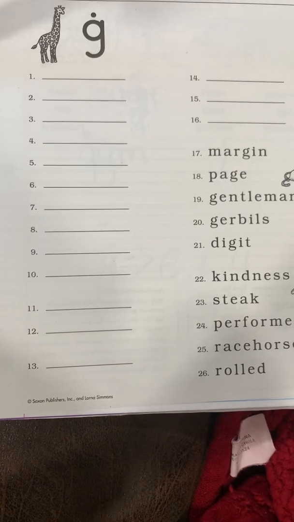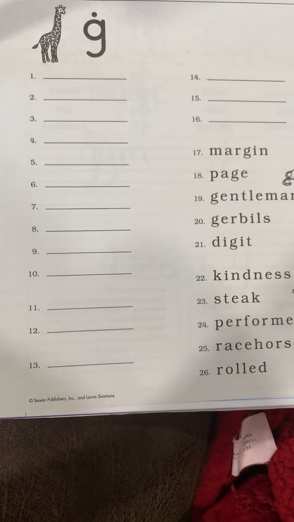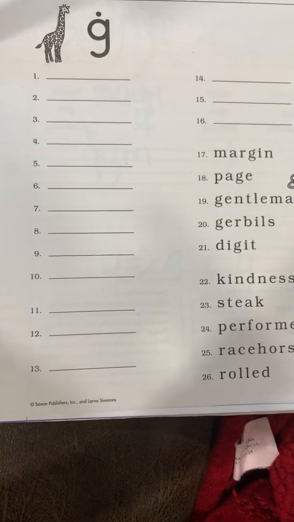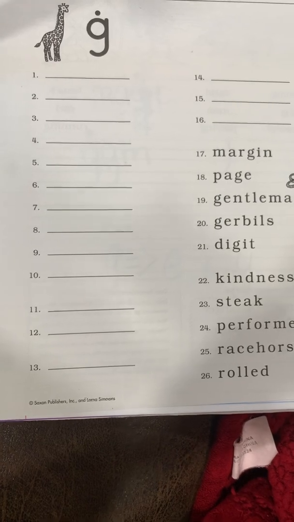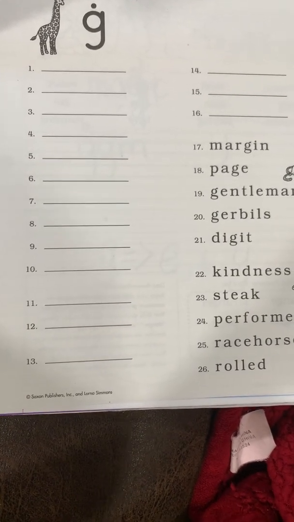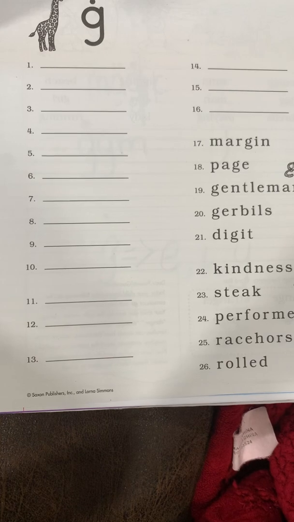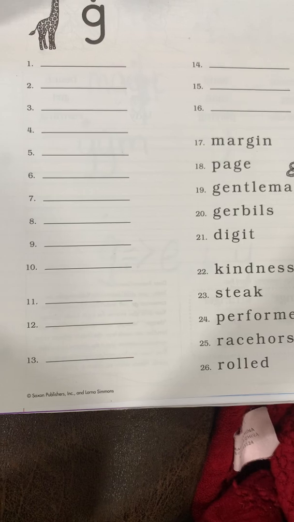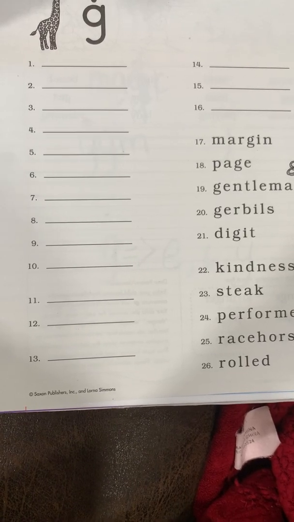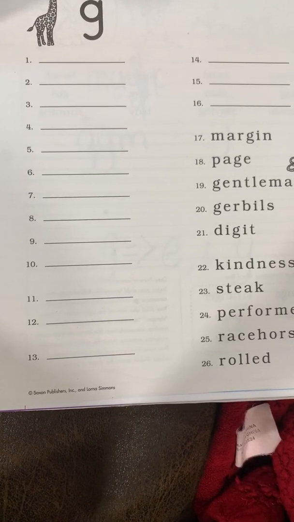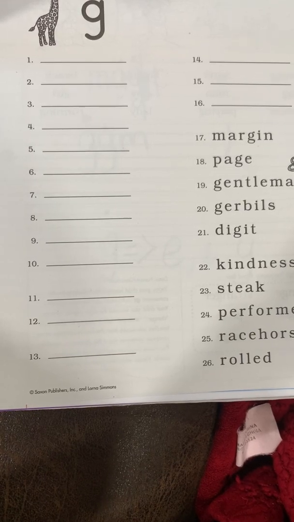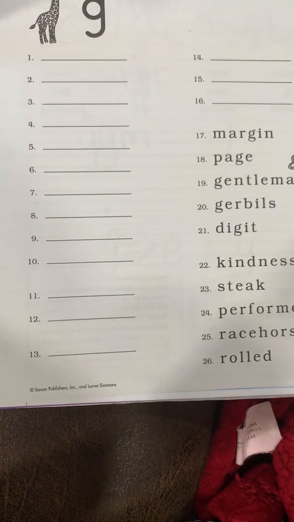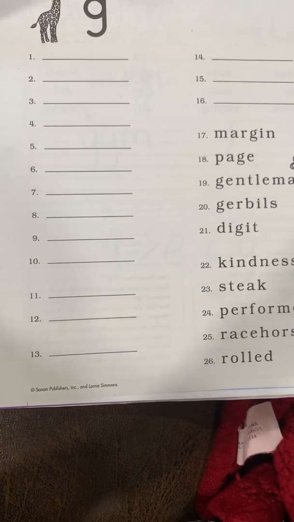Number 3. I say B. You say B. B. Balloon. B. Number 4. I say I. You say I. I. Apple. I. Apple. I.